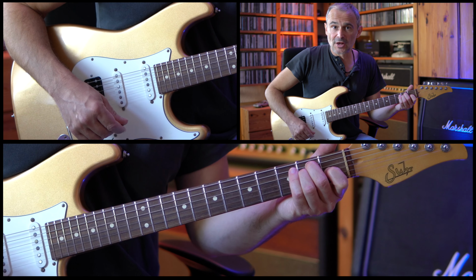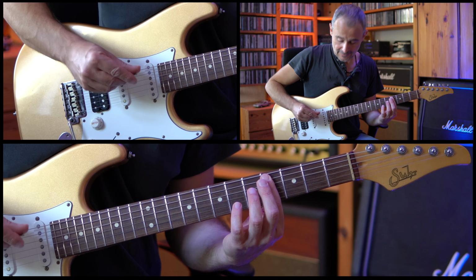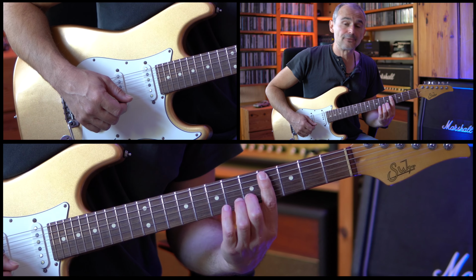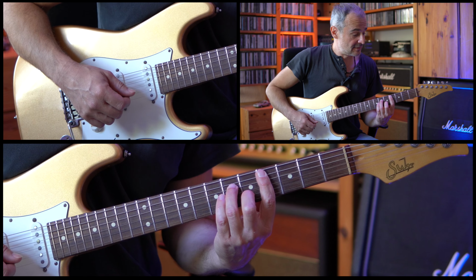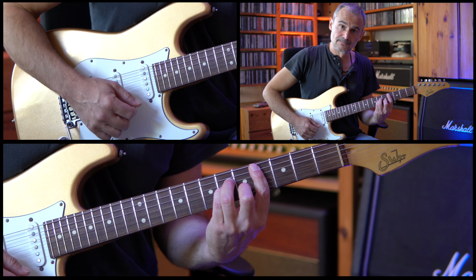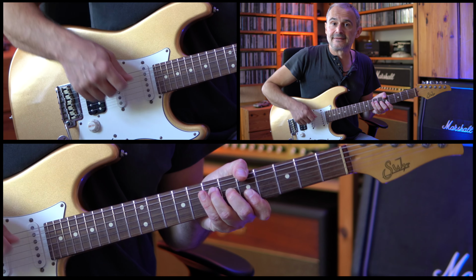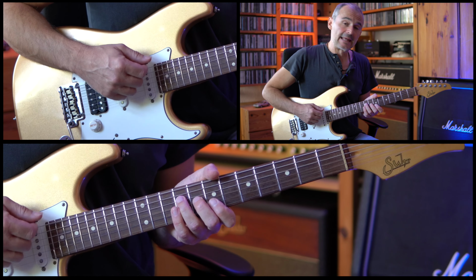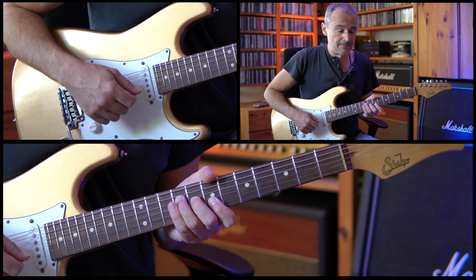Then we have a C sharp minor chord. Here we bar the 4th fret of the A, the D, the G, the B, and the high E string. We have the 2nd finger on the 5th fret of the B string, the 3rd finger on the 6th fret of the D string, and the 4th finger on the 6th fret of the G string. And then we go into an A chord again, played in the same way as in the verse part, and then up to a B chord, which is also played in the same way as in the verse part.